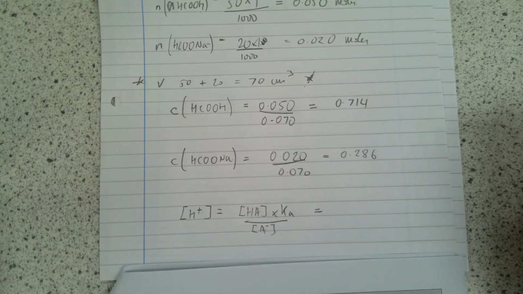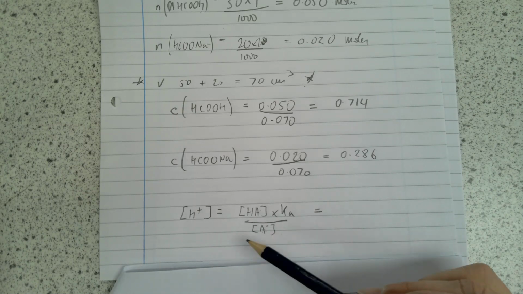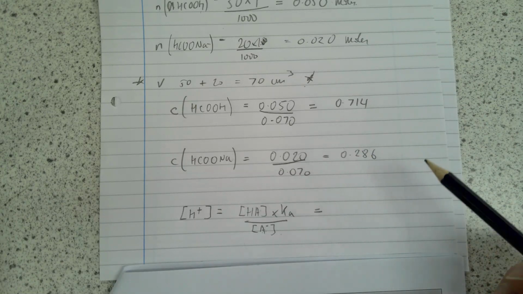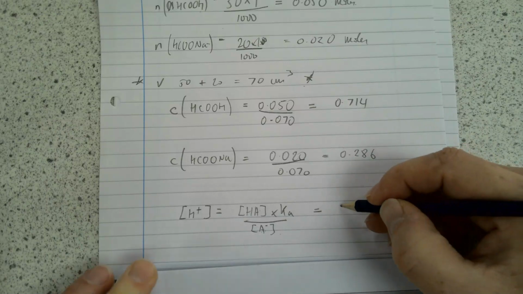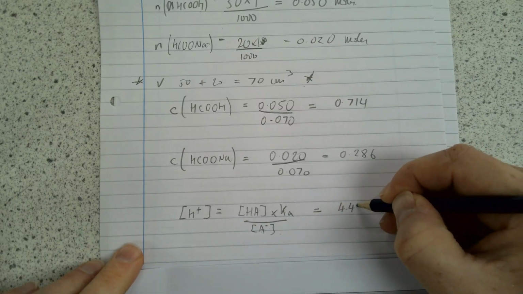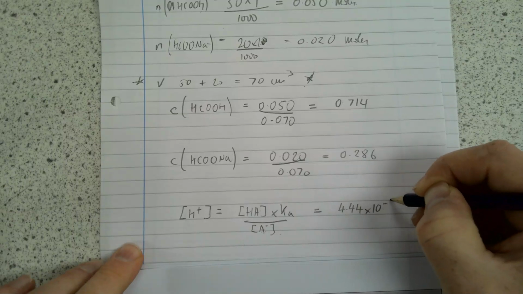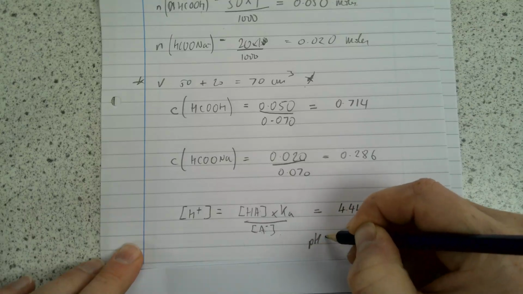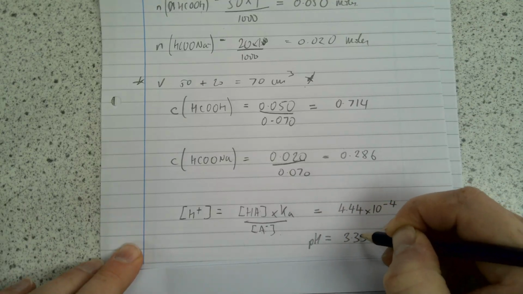We can check. So 1.78 times 10 to the minus 4 times 0.714 divided by 0.286. So we get 4.44 times 10 to the minus 4. And if you do minus the log of that number, 3.35. And does that feel right?